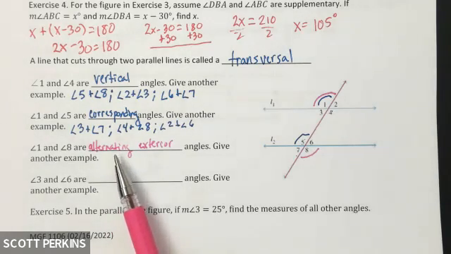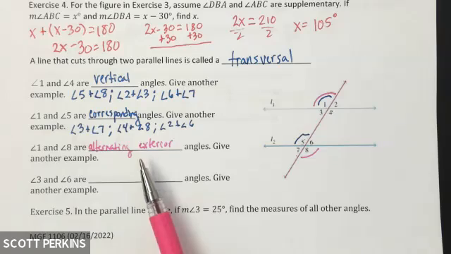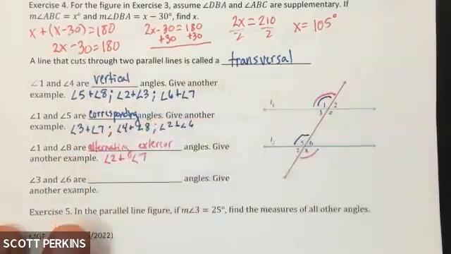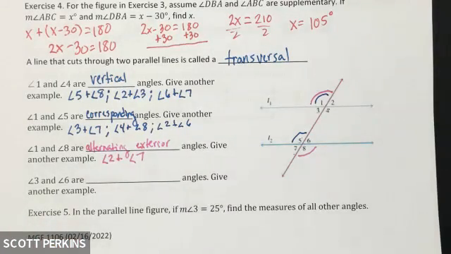They're alternating because they alternate sides of the transversal, and they're exterior because they're on the outside of the parallel lines. So there's one other pair of alternating exterior angles, and what would you suppose those are? Yeah, 2 and 7. Good eye. Angle 2 and angle 7 are also alternating exterior angles.